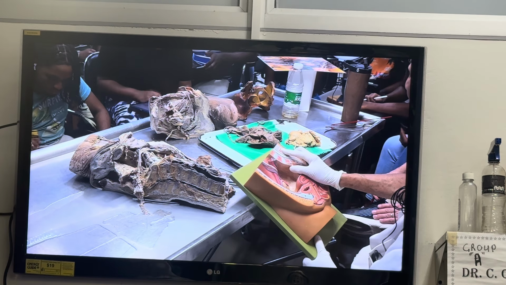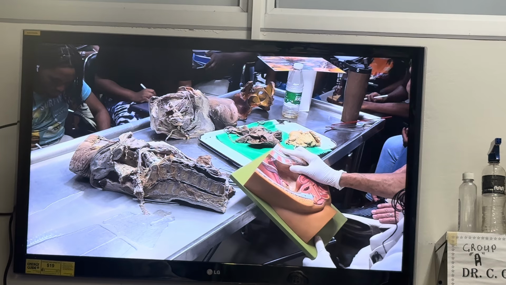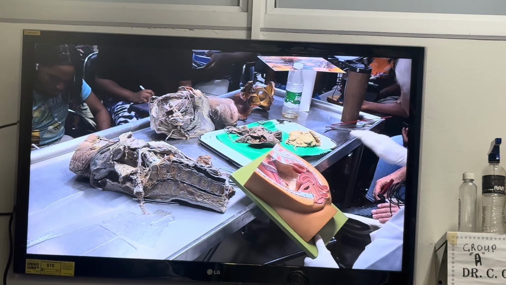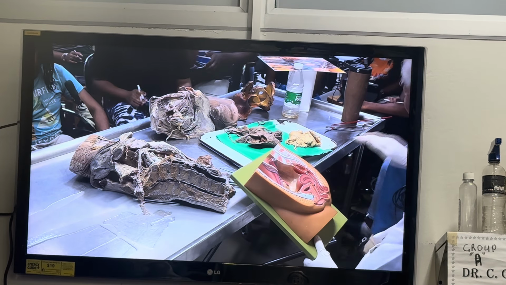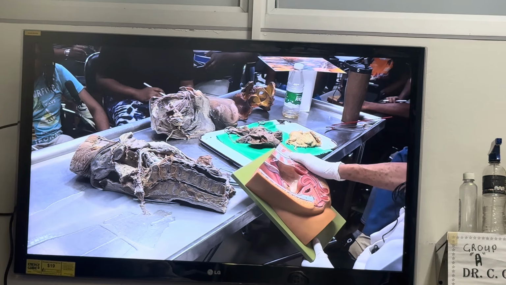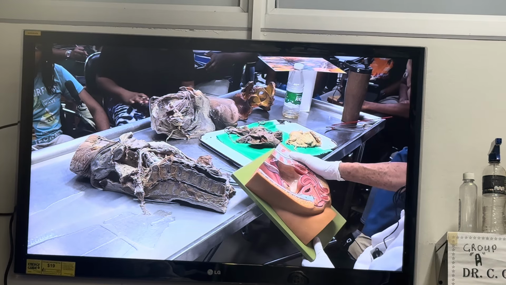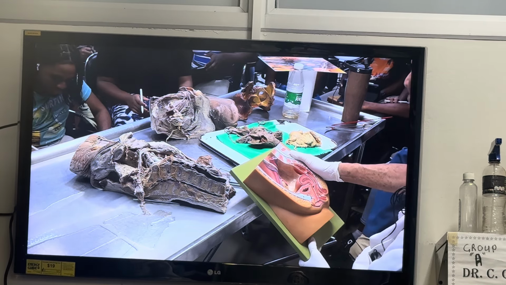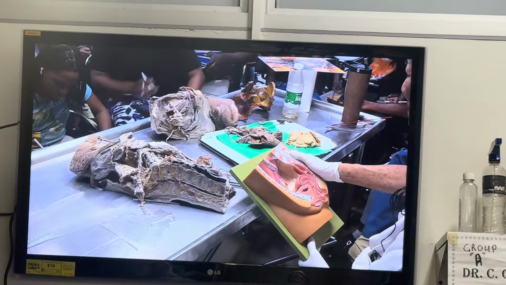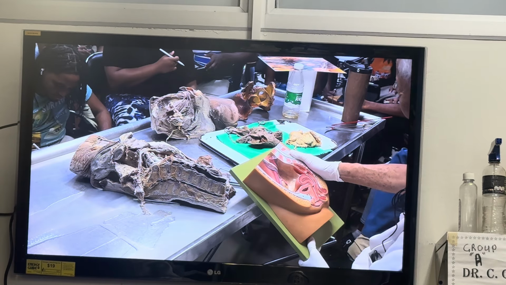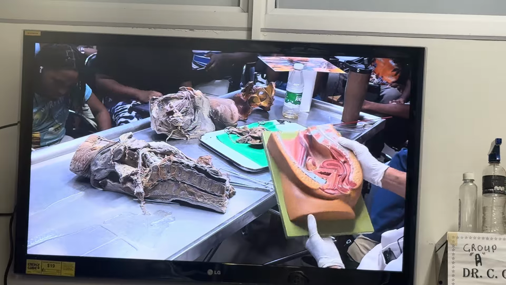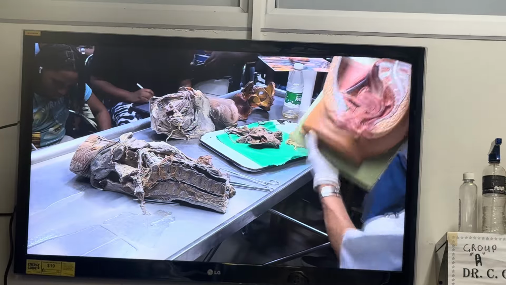Now the pouch of Douglas, in relation to the uterus. What level is the lowest, most dependent part of the pouch of Douglas related to? The external os, and the uterovesical pouch is related to the internal os.